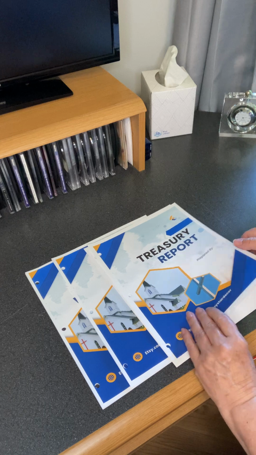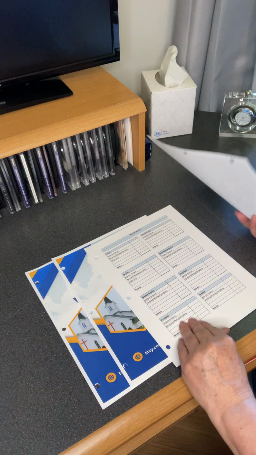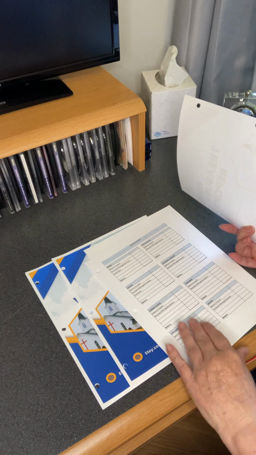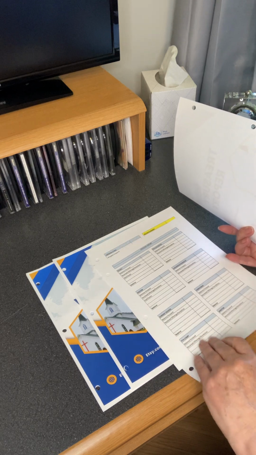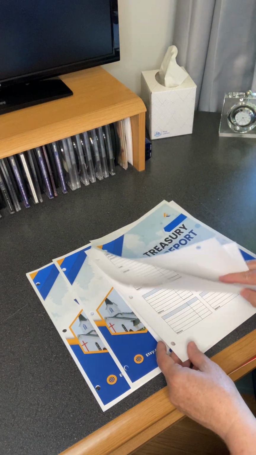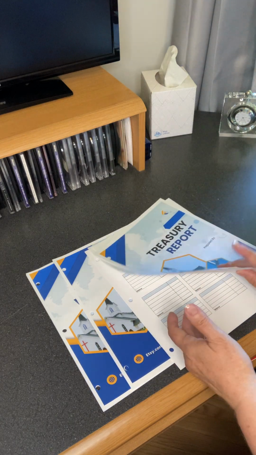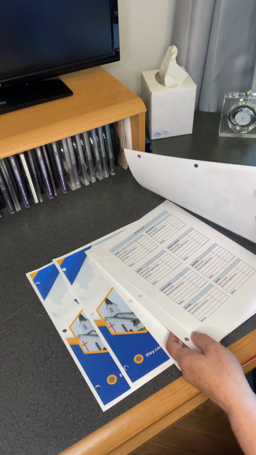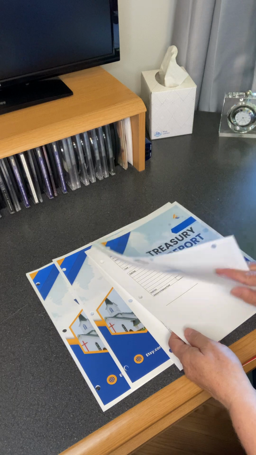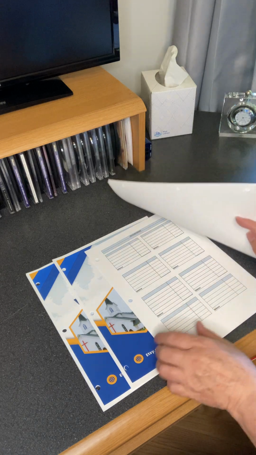Treasury report, I have all the auxiliaries, and how to fill those out. This is just the blank forms. I have some that have some things in there that usually all the churches have, but if you don't need to use that, then I have a complete blank form.